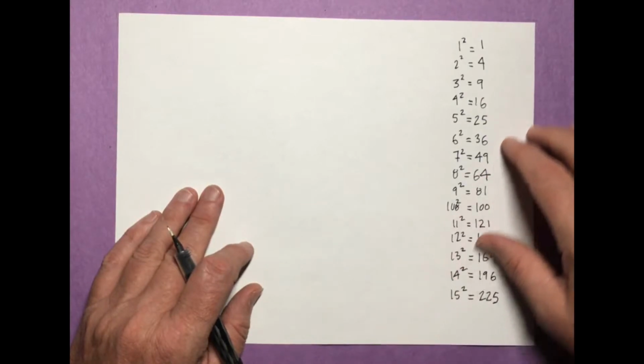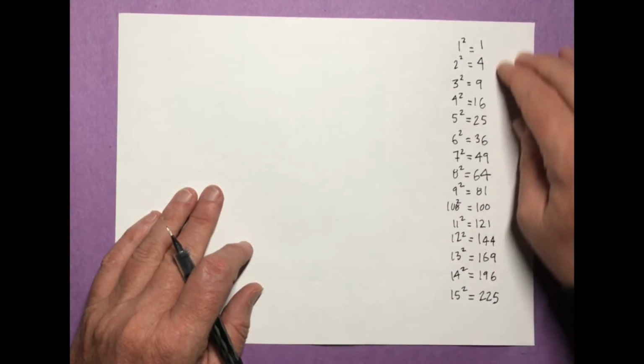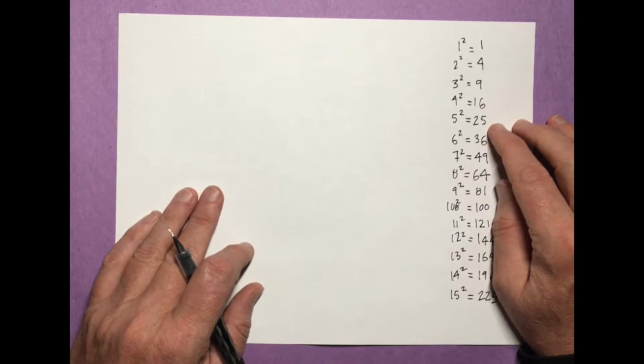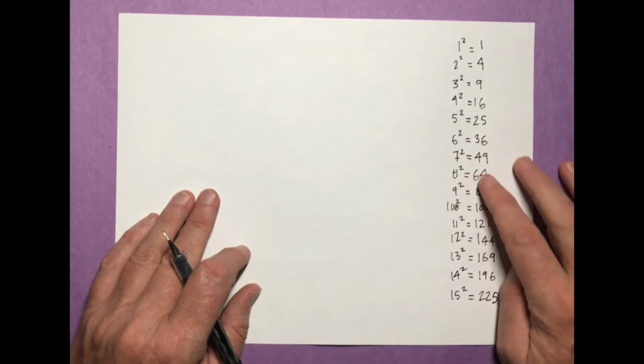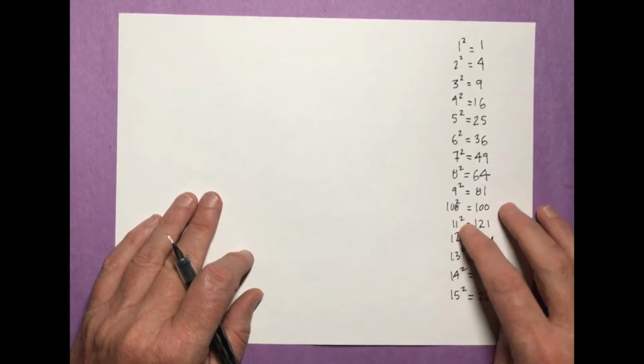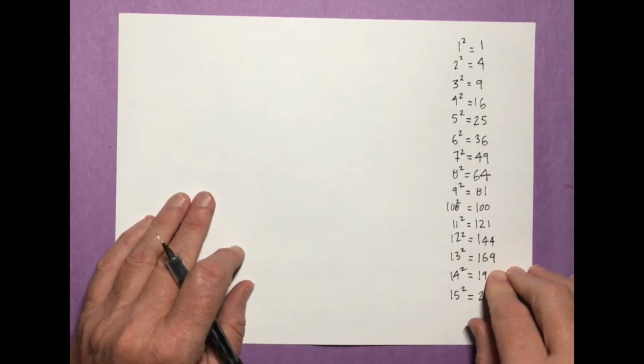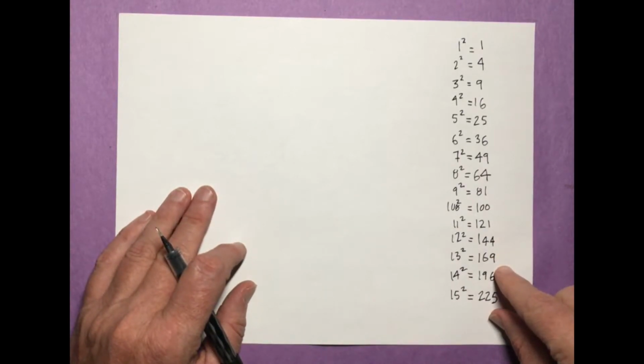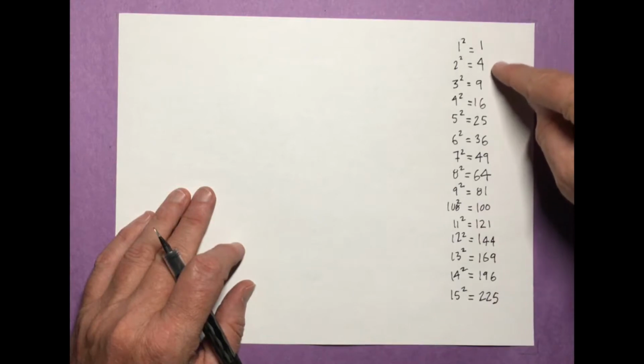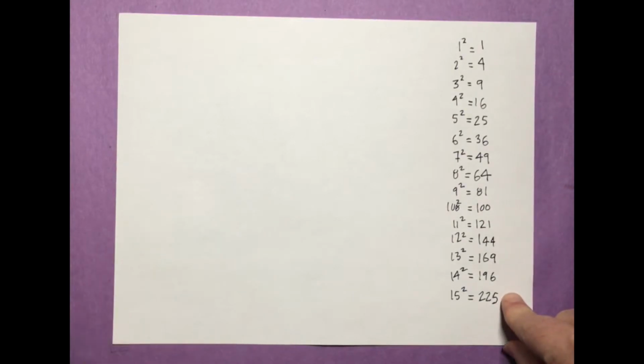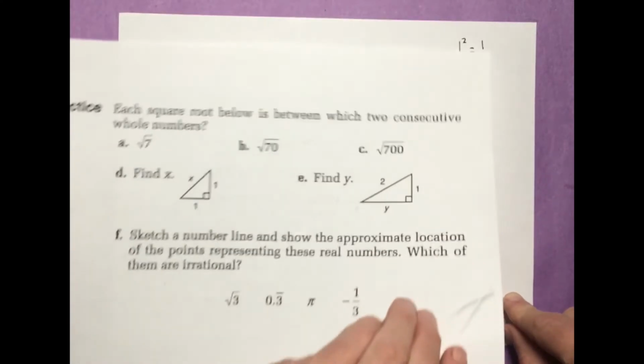Now, we've got your perfect square roots. That's what we memorized right here. So the square root of 25 is 5. Square root of 64 is 8. Square root of 121 is 11. What's 13 squared, you say? 169. But what if the square root in question is not one of these perfect squares? Well, that's the conundrum that faces us in lesson 100.